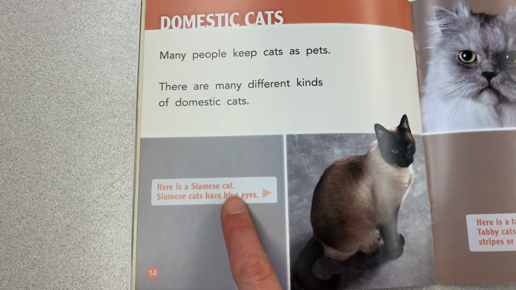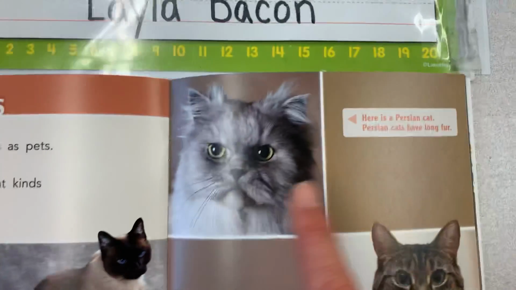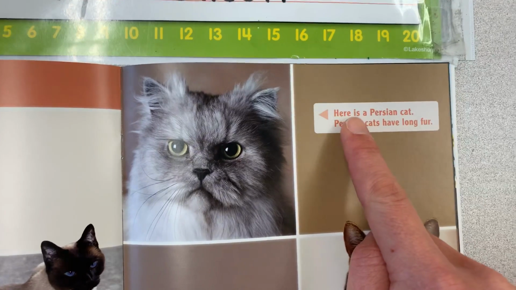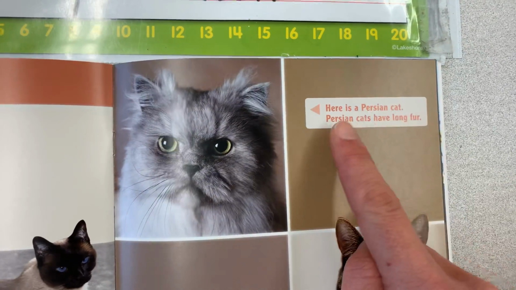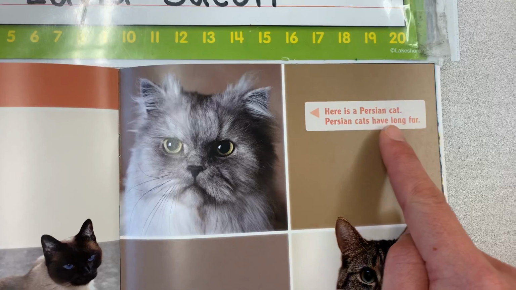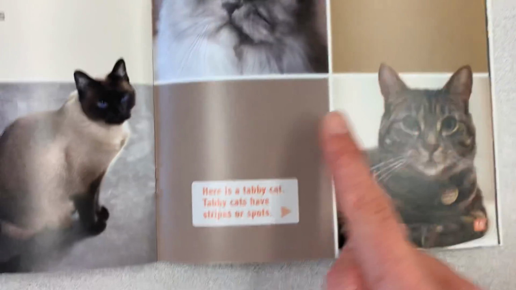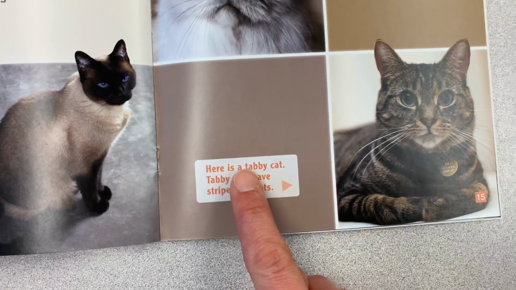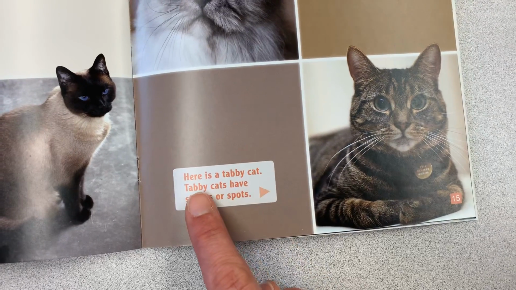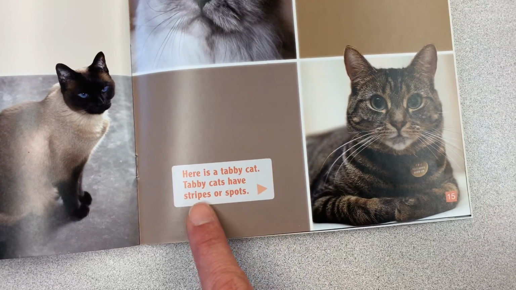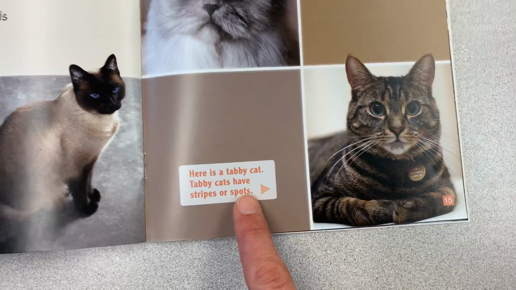Siamese cats have blue eyes. Here is a Persian cat. Persian cats have long fur. Here is a tabby cat. Tabby cats have stripes or spots.